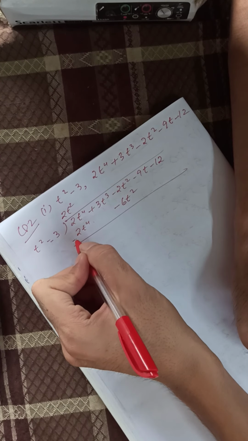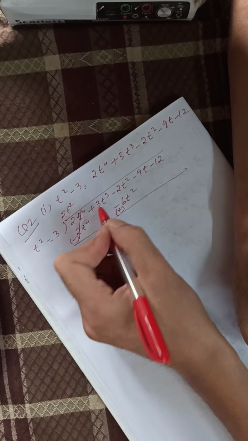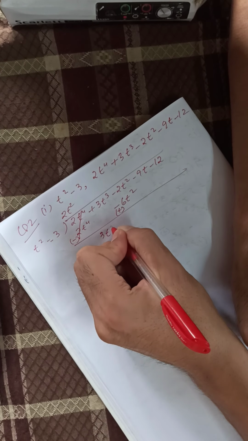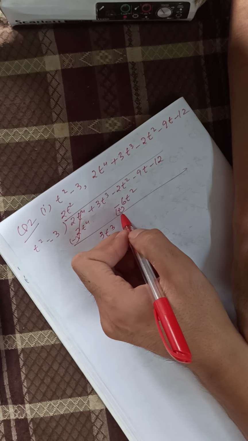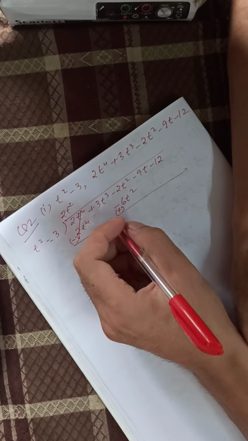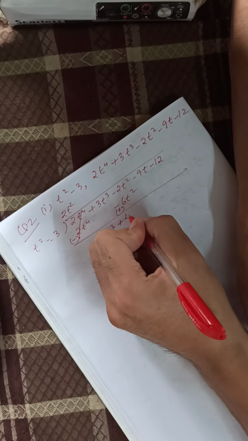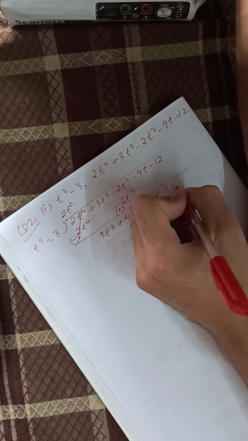So here minus plus will become minus, minus will become plus. This will get cancelled, plus 3t cubed will come down, minus into plus is minus. 2 minus 6 is 4. The plus sign is greater, so here it will be plus 4t squared minus 9t minus 12.